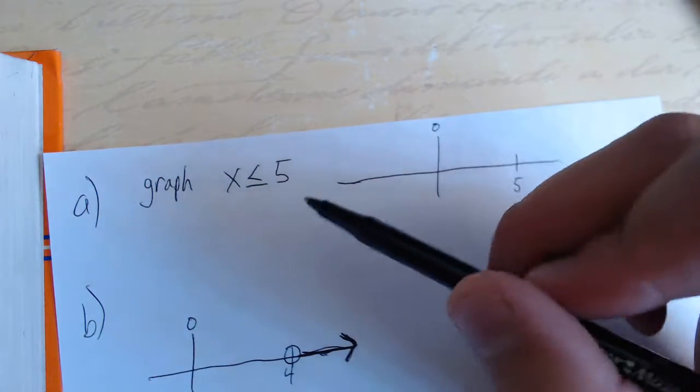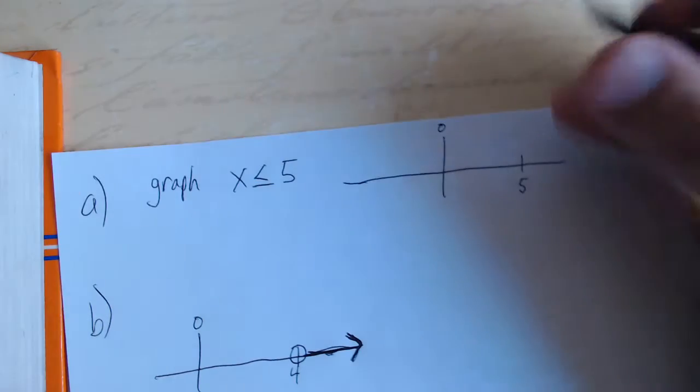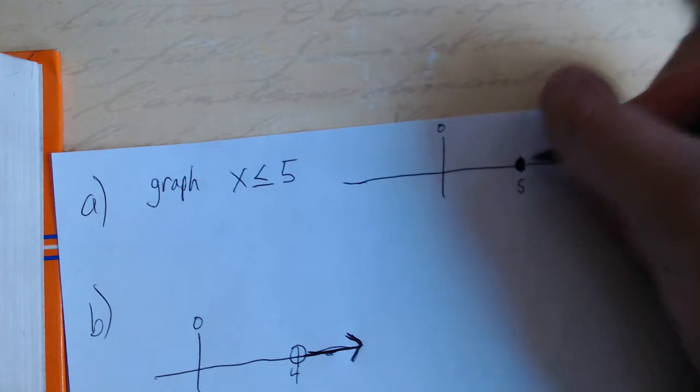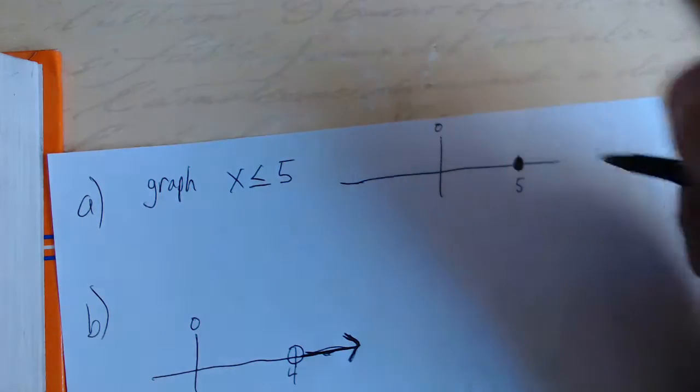Now the equal determines what type of circle we're going to have. If it's equal, it's going to be a closed circle. If it's not equal to the graph, then it will have an open circle. But since it is equal, and equal is a possibility, we're going to have a closed circle.